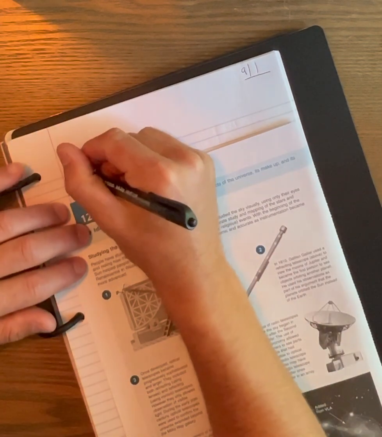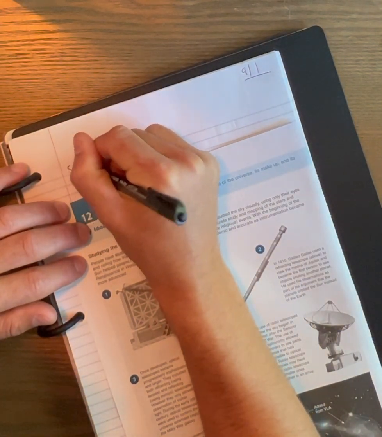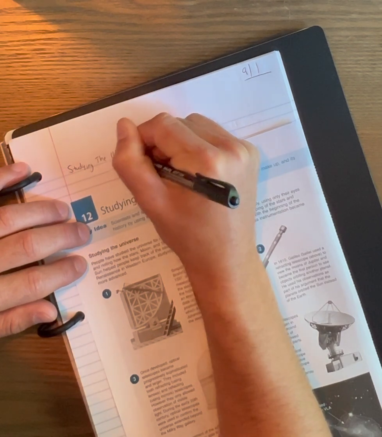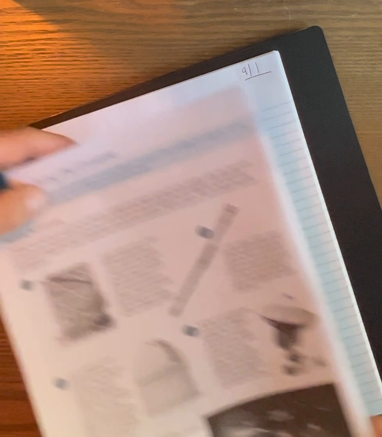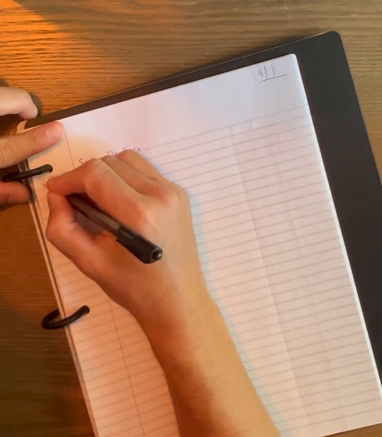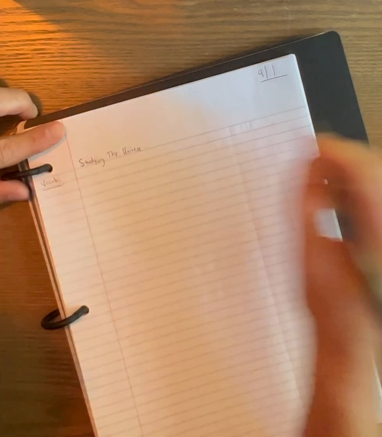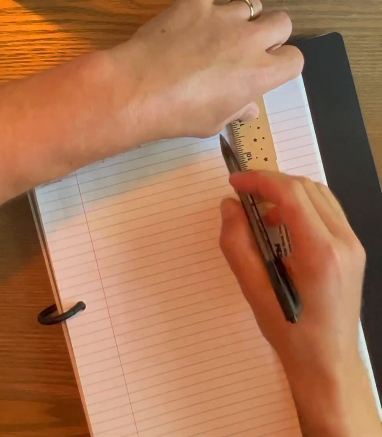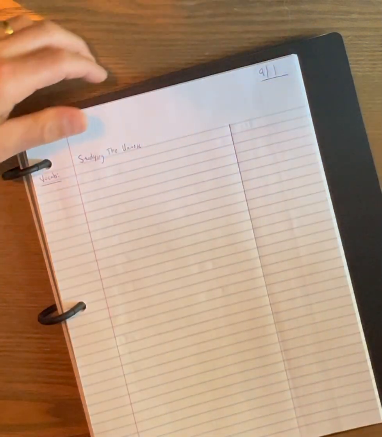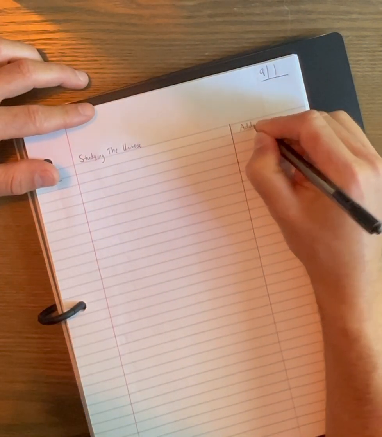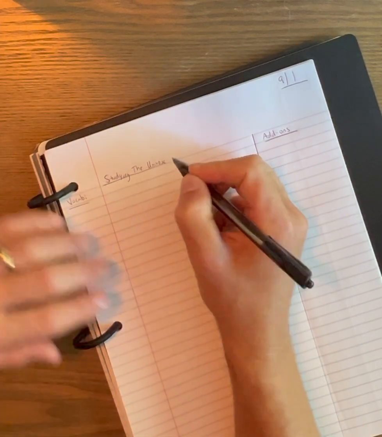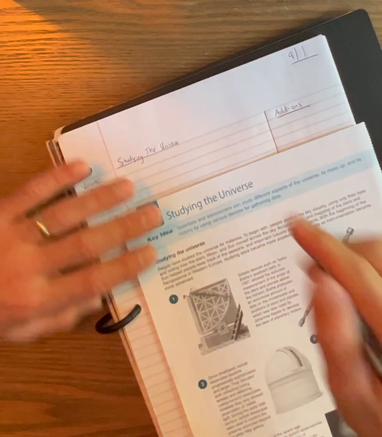And now the title. So we have Studying the Universe. Cool. Now I'm going to set up my vocab section. I'm going to put vocab over here on the left, and I'm going to make my add-on section. So I'm lining it up with the line there, just in case I need to add anything later on, especially when I go over in class. So studying the universe. So now I'm going to put the key idea.